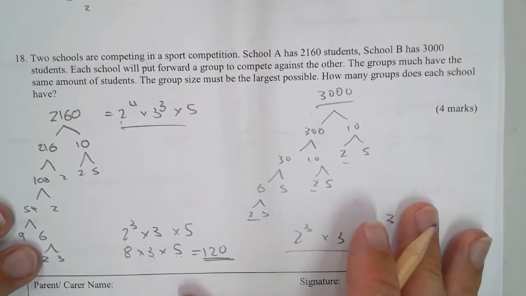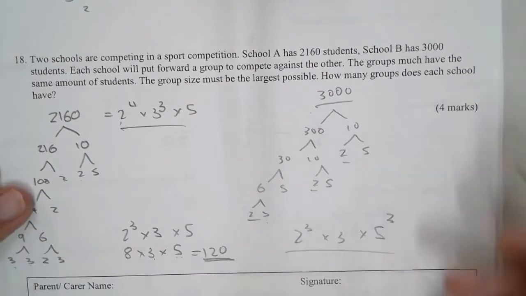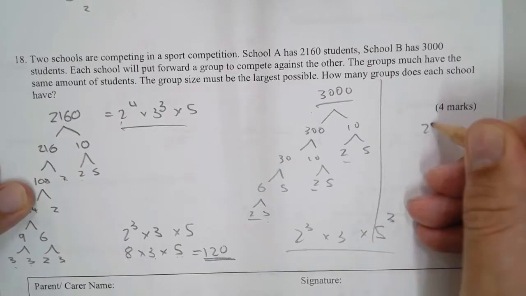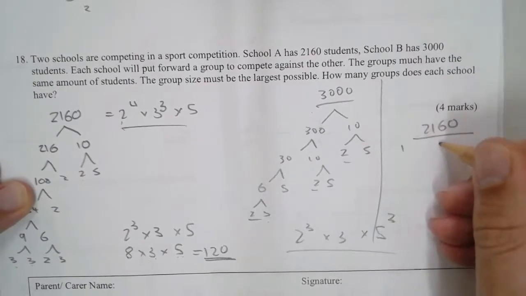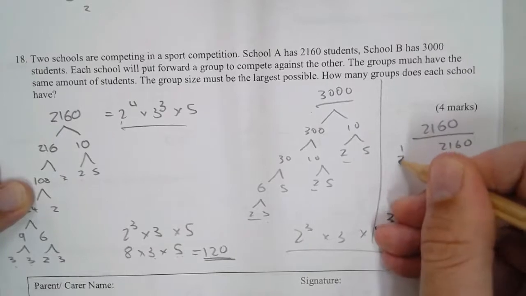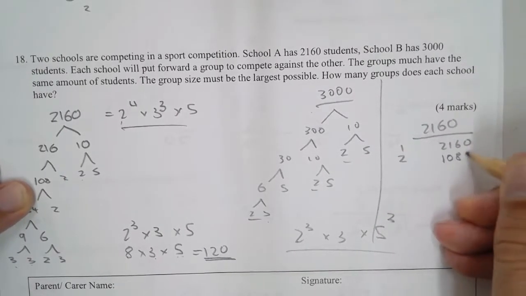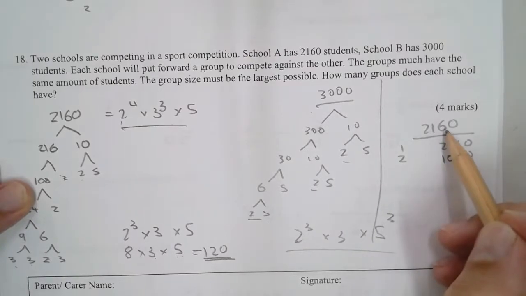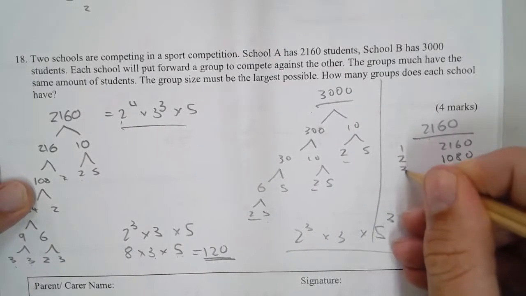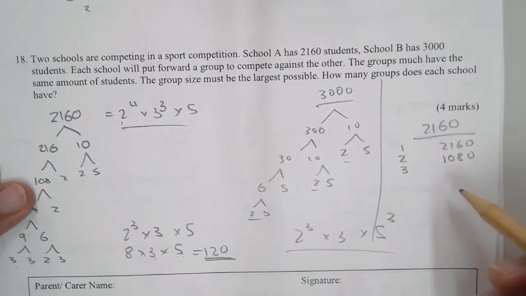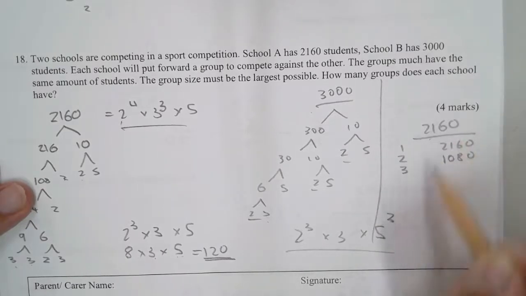So I think probably the best trial and error method that you guys would do is actually work out what your factors are. So 2, so you half that to get 1,080. Does 3 go into this? It does indeed. So then you're going to have to work out how many times 3 goes into this, and then you can start manipulating your factor trees.